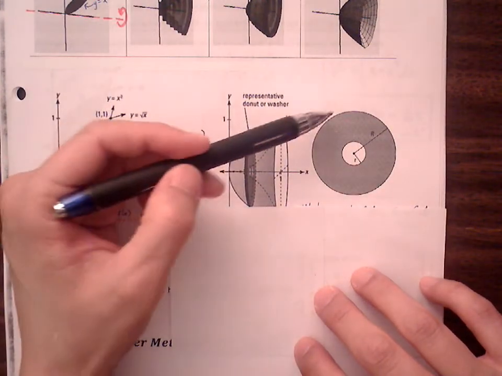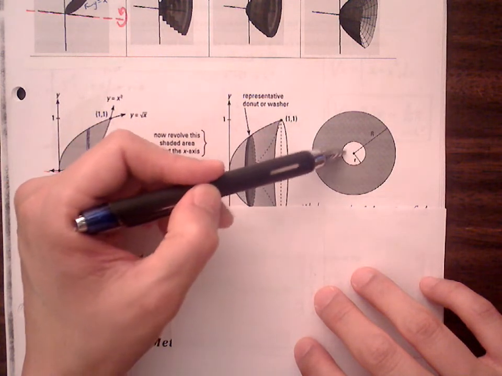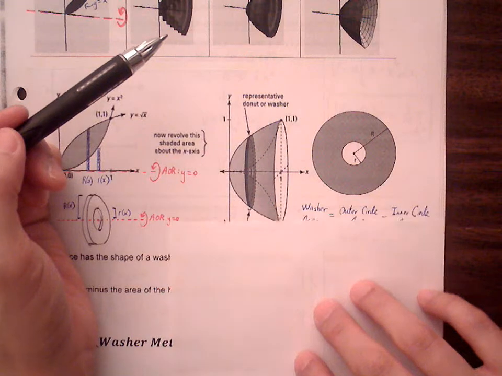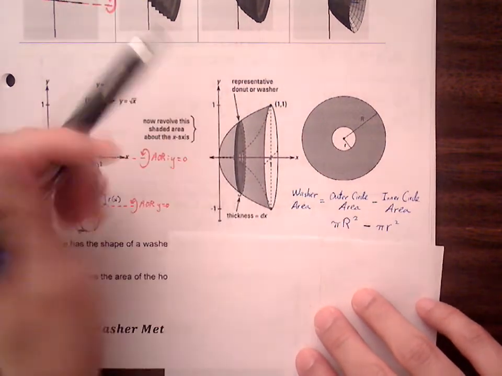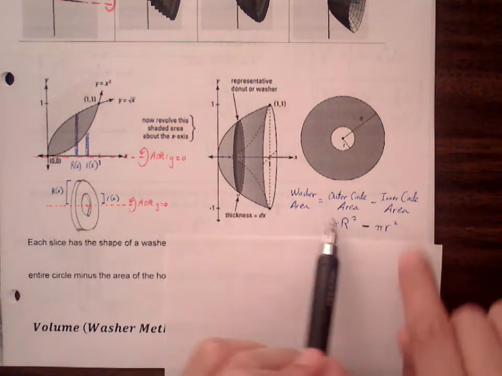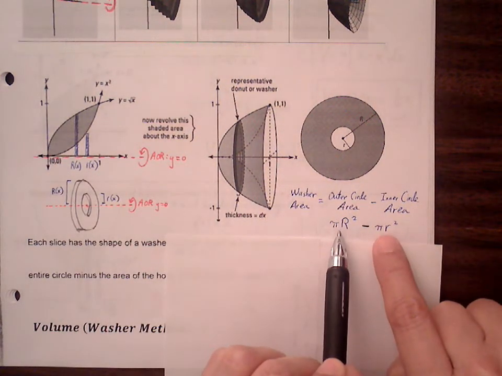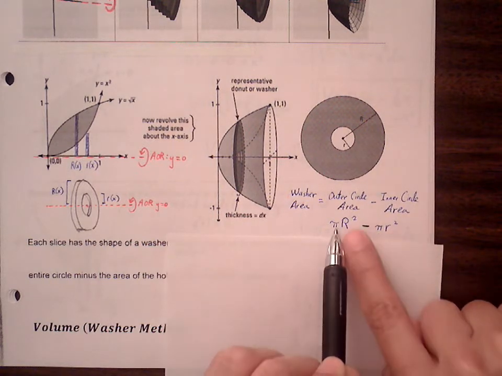We have to think of it as the area of the large circle minus the area of the small circle. And that is something distinctly different from the disc method. With the washer method, we have to think of it as subtracting out the inner circle from the larger circle.